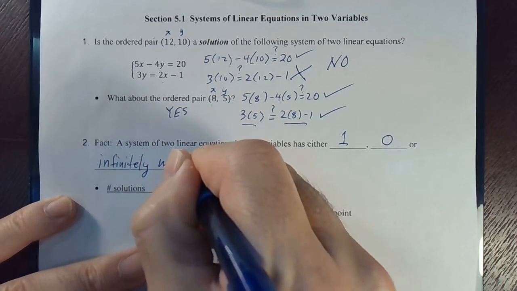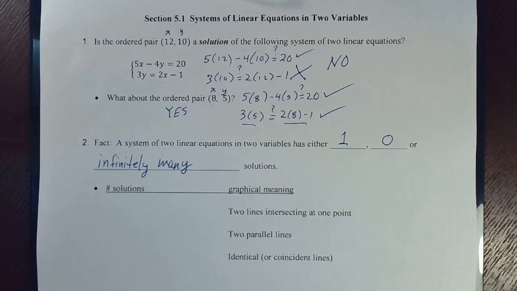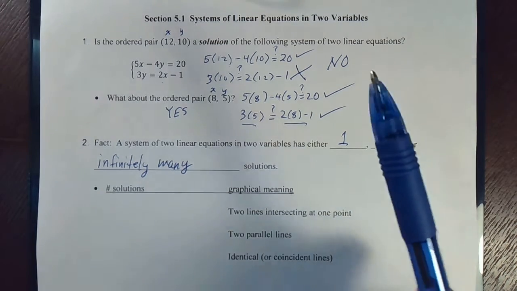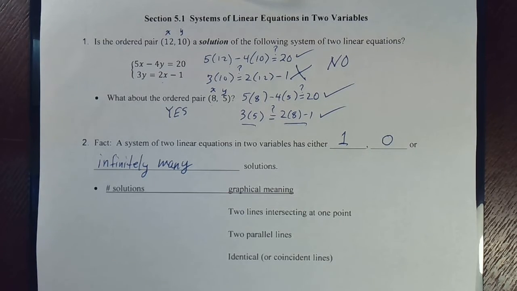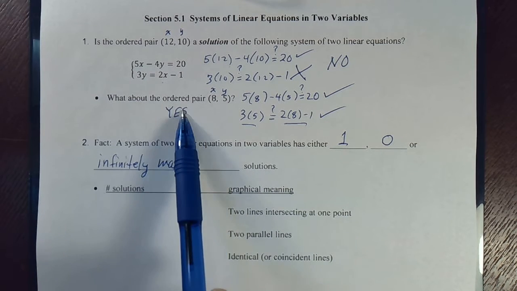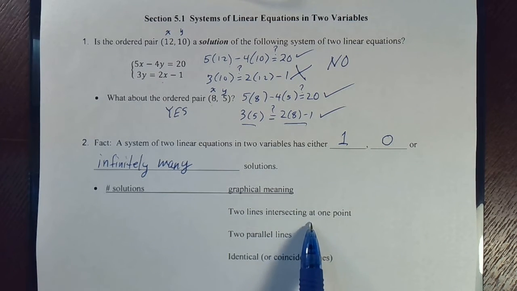Infinitely many solutions. And what does it mean? What can you tell me about the two lines in the system of two linear equations if the two lines are intersecting at one point? How many solutions would there be if the two lines intersect at one point? Well, that would be similar to this case. It's 1.